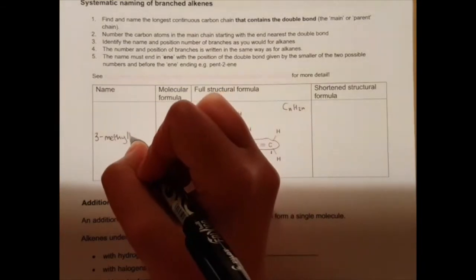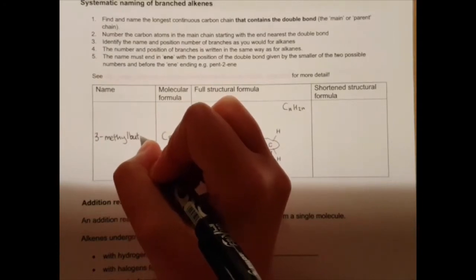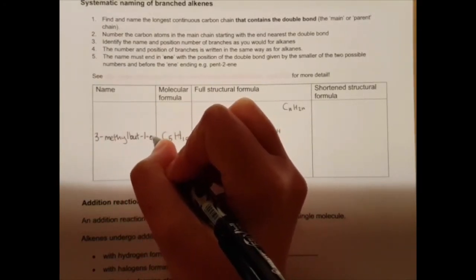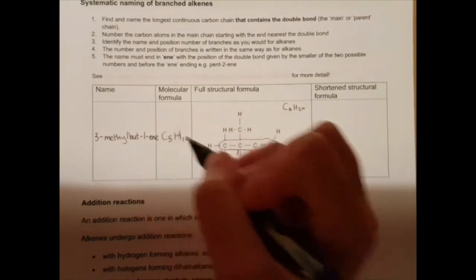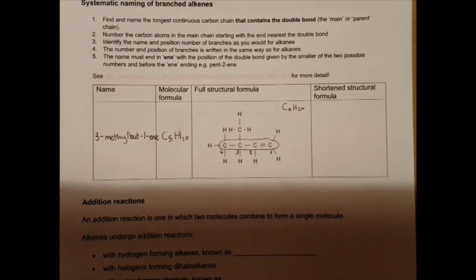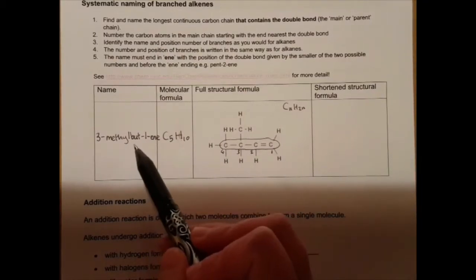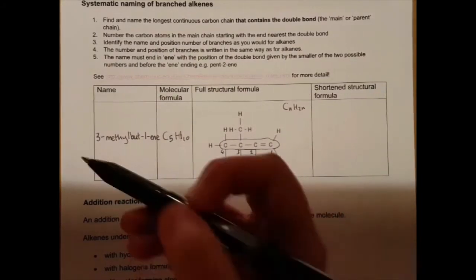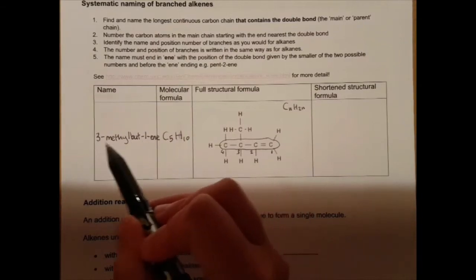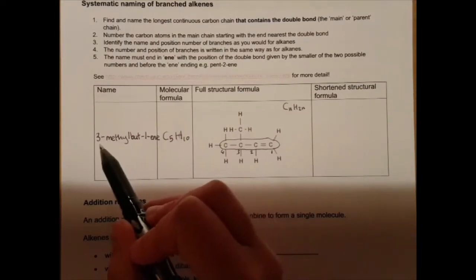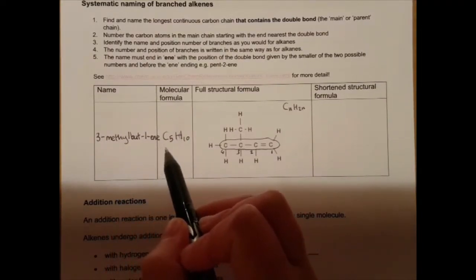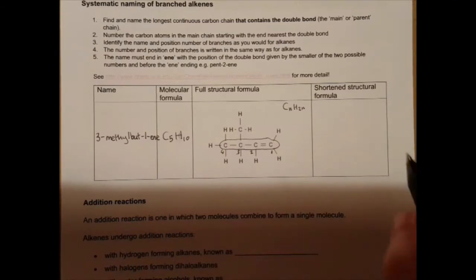So 4 carbons means we're going to call it but. The double bond is at position number 1. We put that in the middle of the name, and then we give it the ending -ene to tell us that it has a double bond. So this hydrocarbon here is 3-methyl-but-1-ene. Notice how I'm using dashes to separate the numbers from the letters so that it's all one word, although it has gone over the line a little bit here.